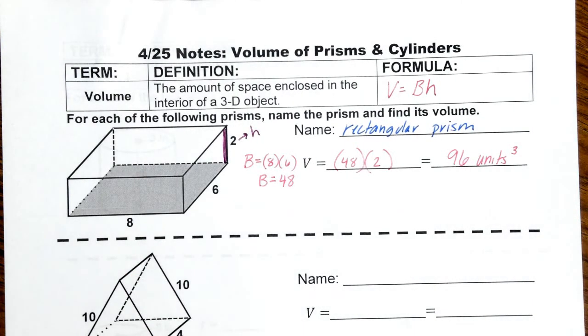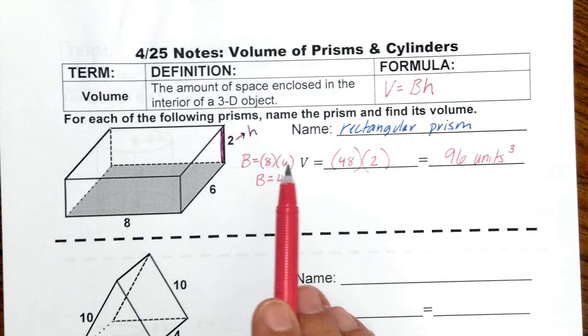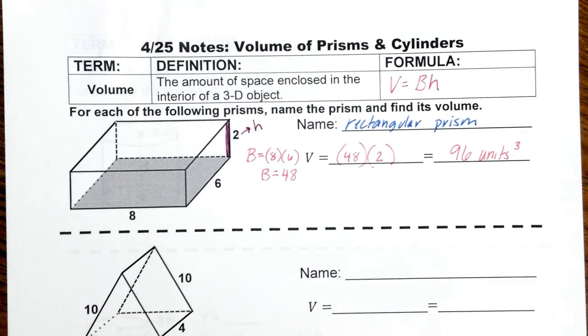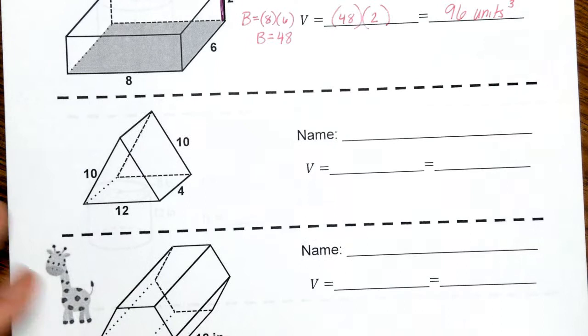In reality, what's going to end up happening with a rectangular prism only, with volume, you simply just multiply the 3 numbers together, because look what we did. We did 8 times 6, and then we multiplied it by the 2. This only works with rectangular prisms, though.